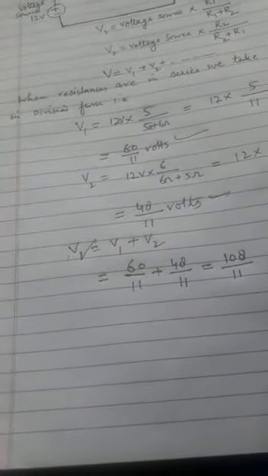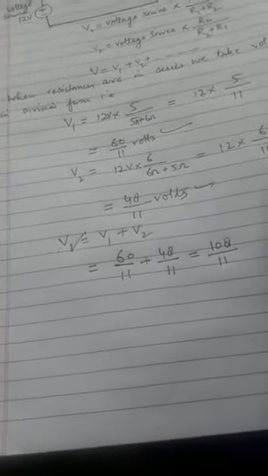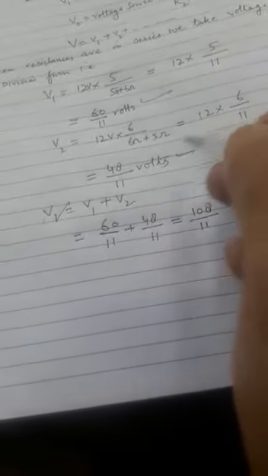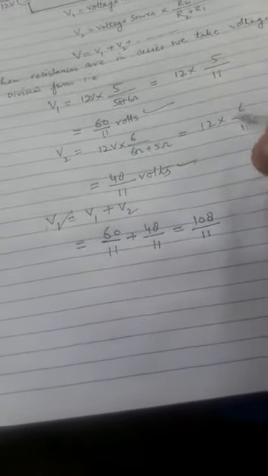And this is for 12 into 6 by 11. 12 sixes are 72. Sorry, it is 72 here.